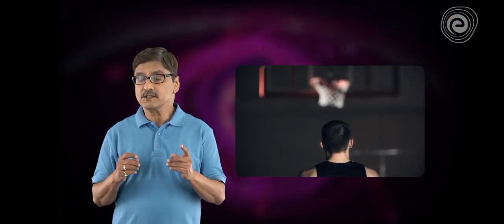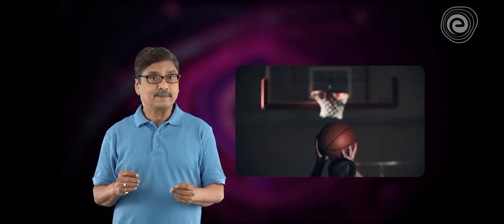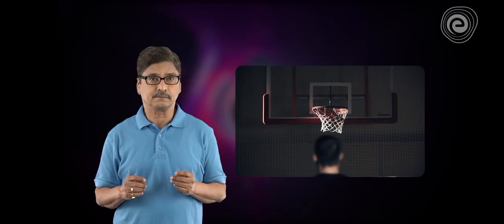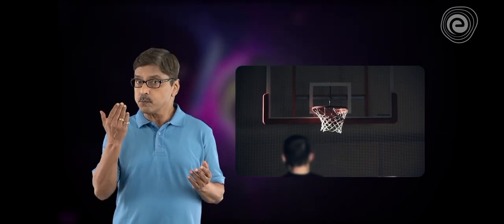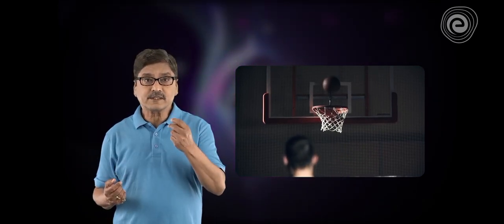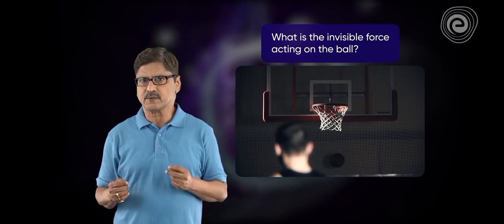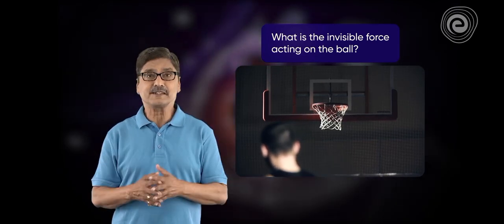By Newton's first law of motion, we know that a force is necessary to change the direction of an object. If you throw a ball upwards, it will always return towards the earth. Have you ever wondered what causes the ball to change its direction? Let's find out.